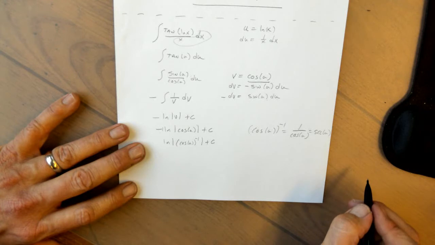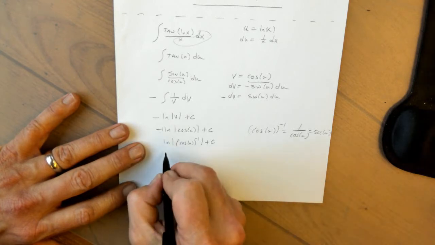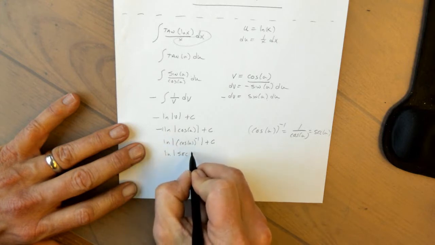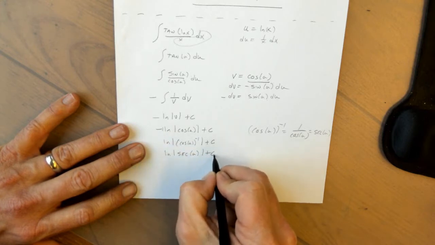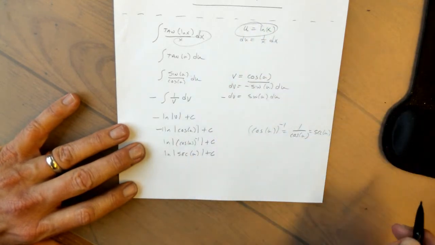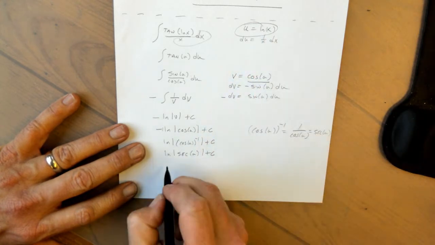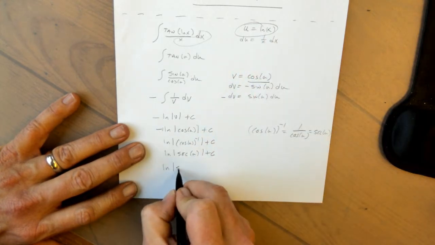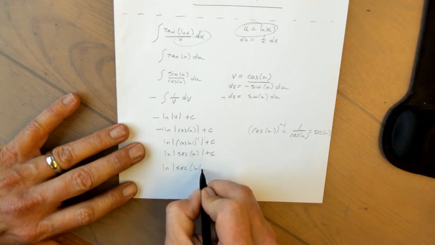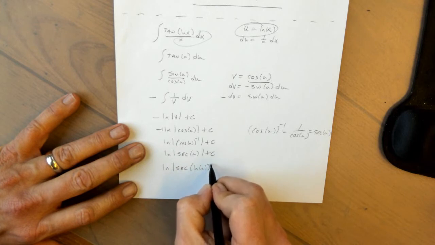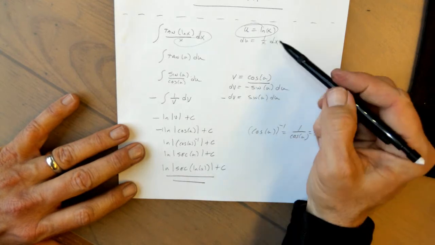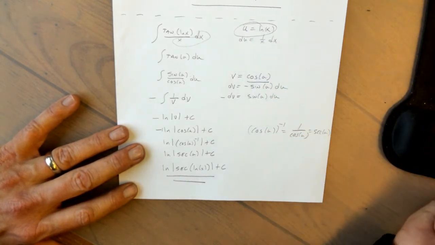And some of you may recall that the antiderivative of tangent is the natural log of the absolute value of the secant of u. And now one more back substitution. We'll go back up to what u equals, and we'll plug that into here. And we end up with the natural log of the secant of the natural log of x, closing our parentheses, and our absolute value plus c. So nice little problem there where we're doing a u substitution and then a v substitution.